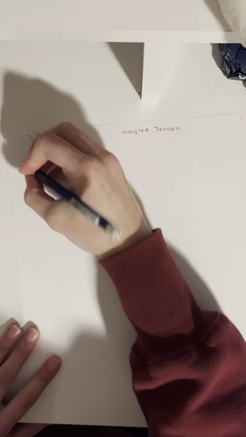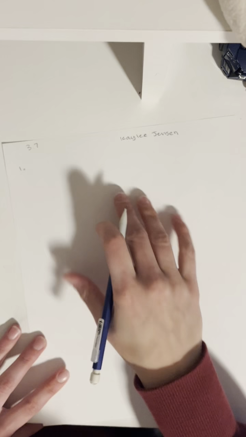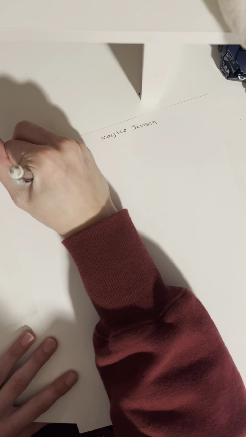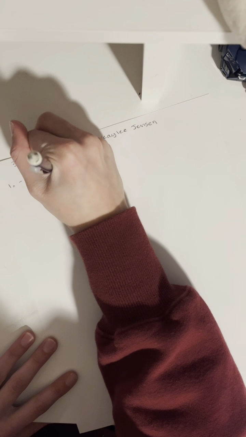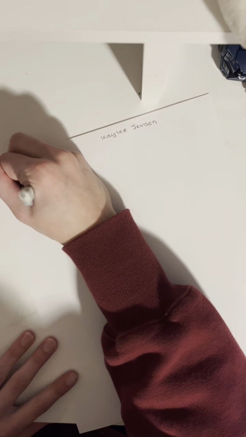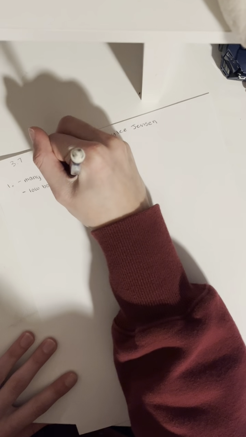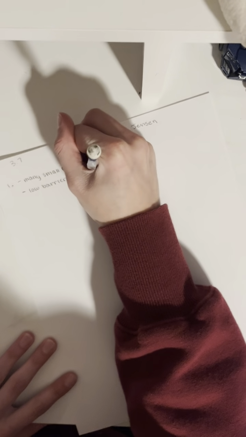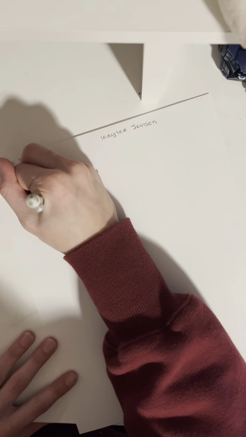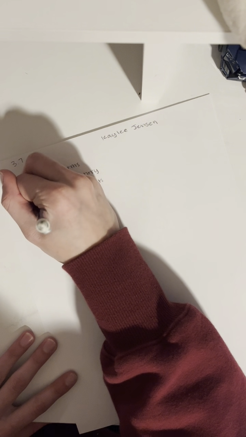So, question 1 asks us the characteristics of perfect competition. These characteristics include that there are many small firms, there are low barriers to entry, they will sell identical products, and lastly, they are price takers.